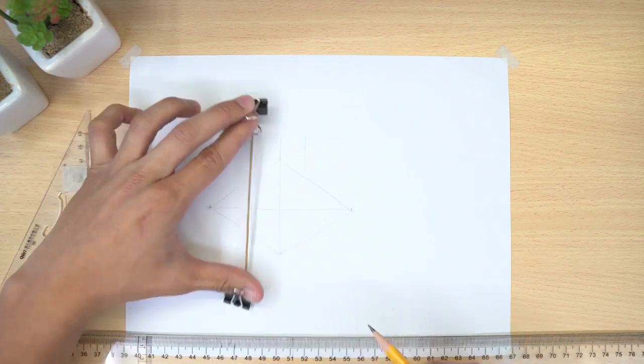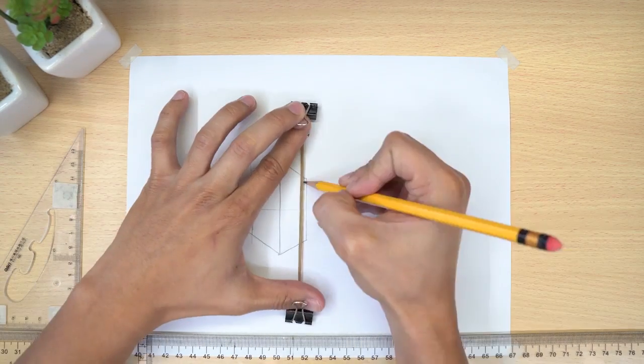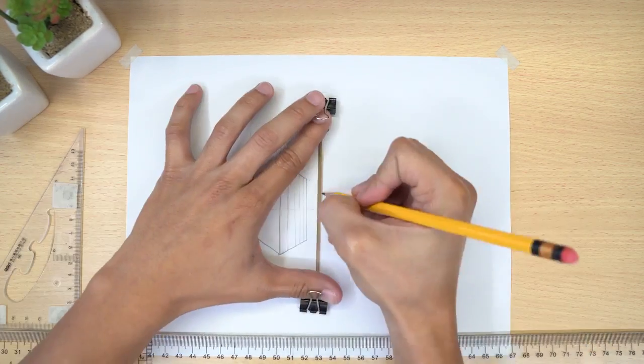It might be a little tricky at first, but once you get the hang of it, it's really quite easy. So with this, you could now draw freehand lines with a guide, and eventually, with enough practice, you won't even need the rubber band clip thing anymore. It's kind of like training wheels, but for your hands, you know?